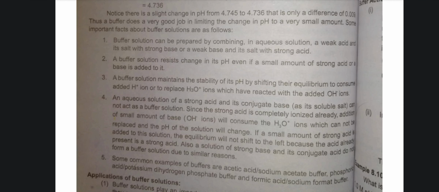Some important facts related to buffer solutions are that a buffer solution can be prepared by combining an aqueous solution of a weak acid and its salt with a strong base, or a weak base and its salt with a strong acid. A buffer solution resists change in its pH even if a small amount of strong acid or base is added to it.